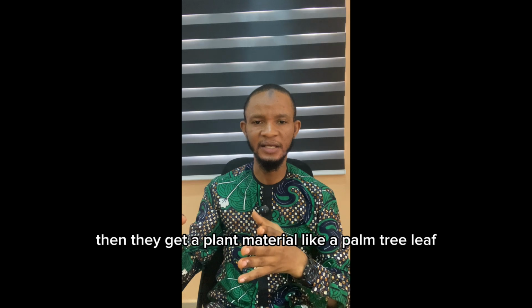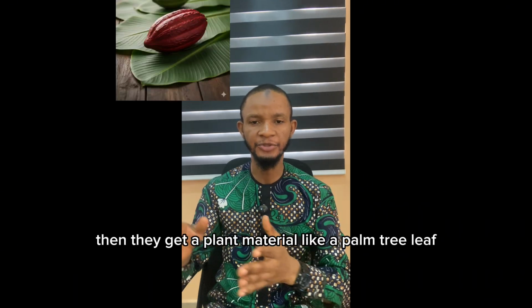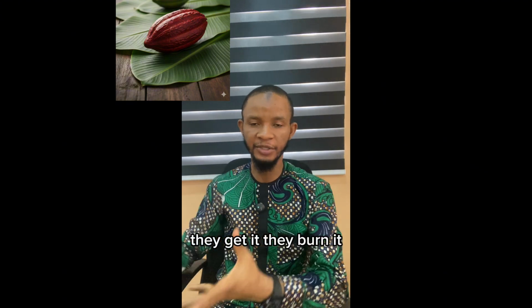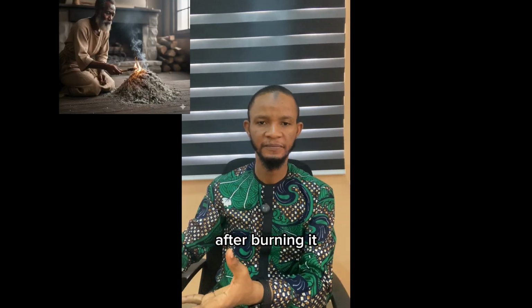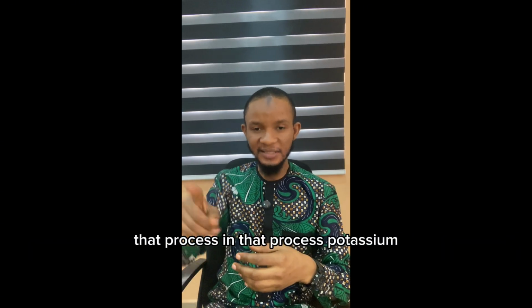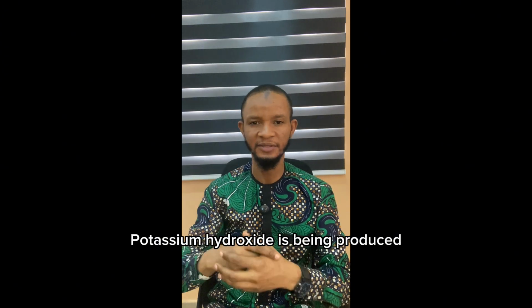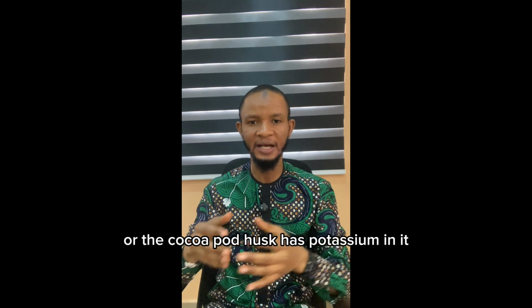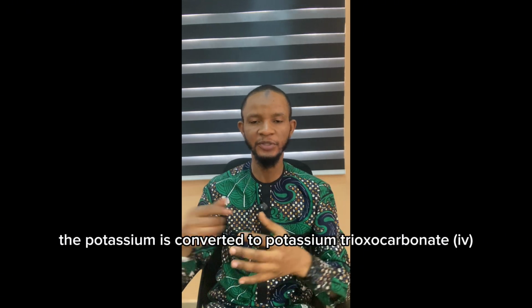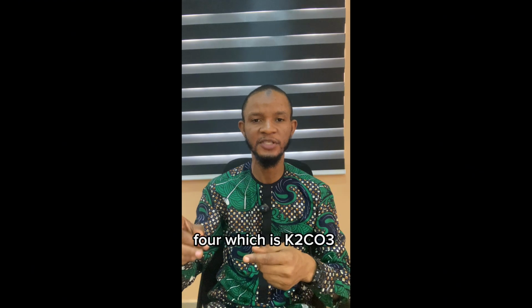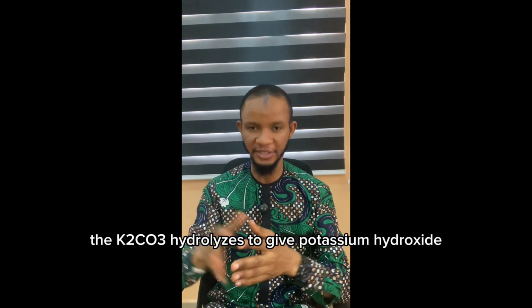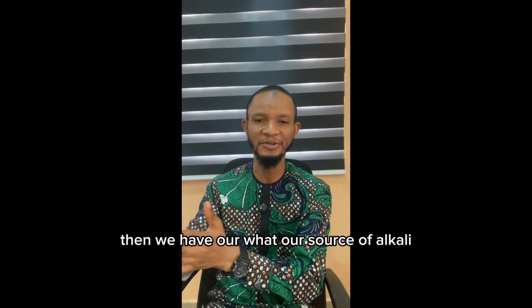Then they get a plant material, like a palm tree leaf, a plantain skin, or a cocoa pod husk. They get it, they burn it. After burning it, they mix it with water. In that process, potassium hydroxide is being produced, because originally, the plantain leaf or the cocoa pod husk has potassium in it. When they burn it, the potassium is converted to potassium carbonate, which is K2CO3. Then on mixing with water, the K2CO3 hydrolyzes to give potassium hydroxide. Then we have our source of alkali.